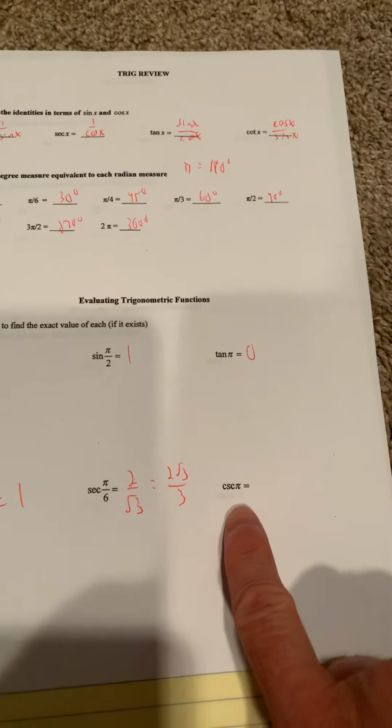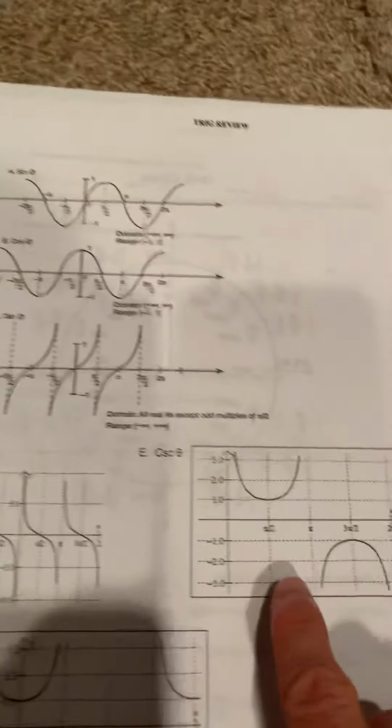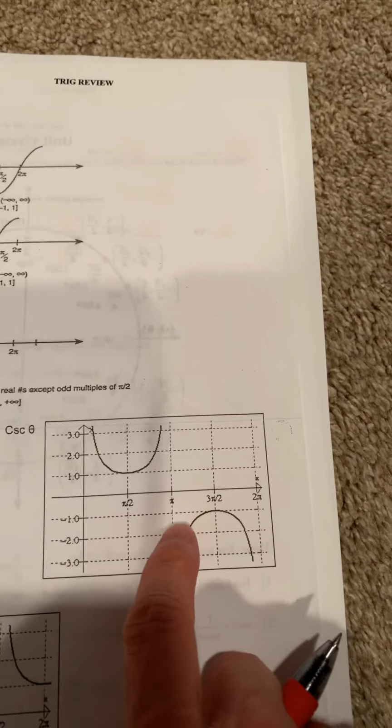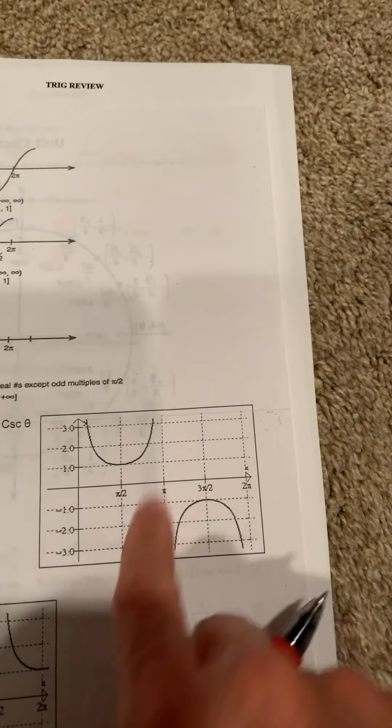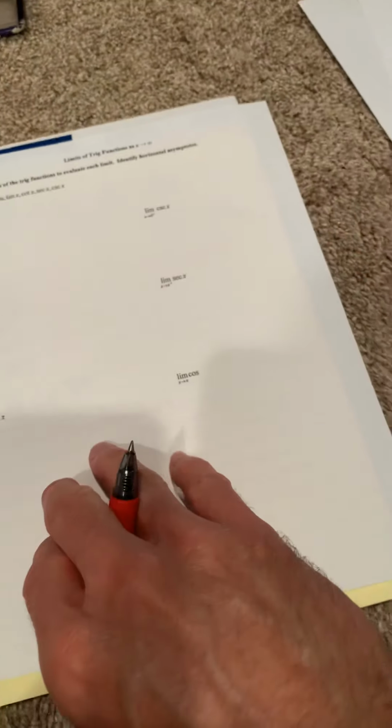And finally, how do you find the cosecant of pi? Well, you go to the graph of cosecant because pi falls on an axis. So if it falls on an axis, now if you look, it's an asymptote. And what do we say about asymptotes? We say it does not exist. Okay, so that's just some basic stuff. Okay, so here's what's going to happen: I'm going to ask you to find the limits of trig functions.